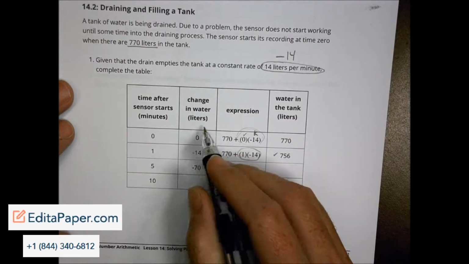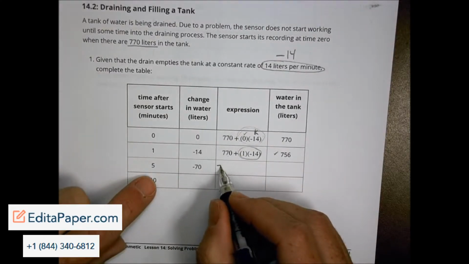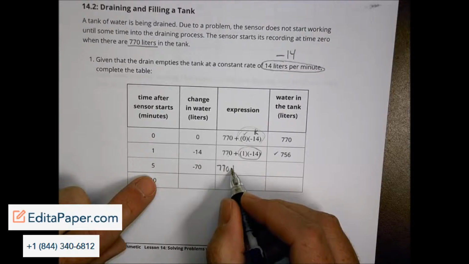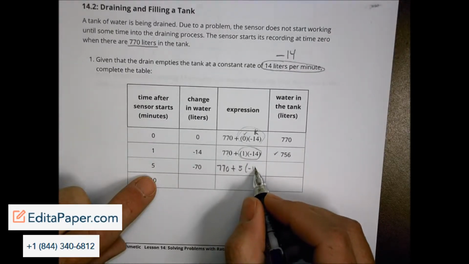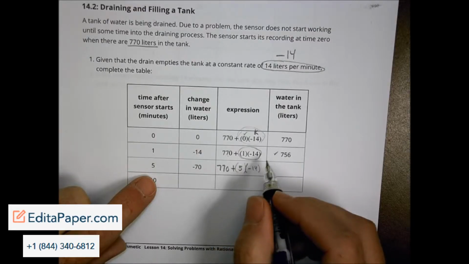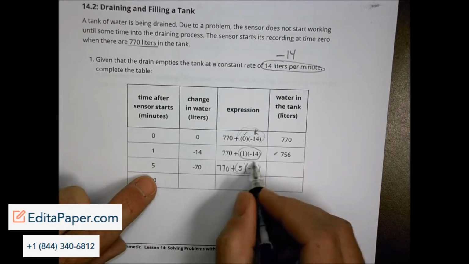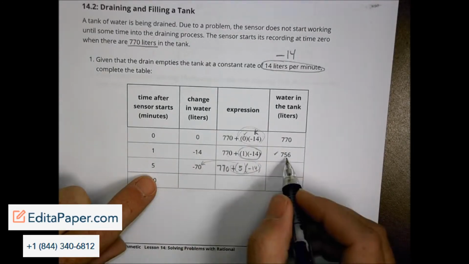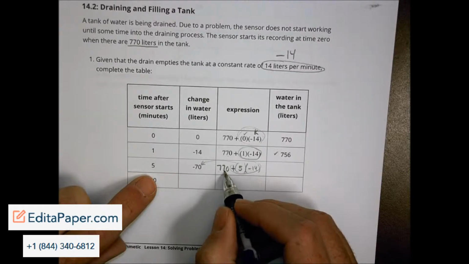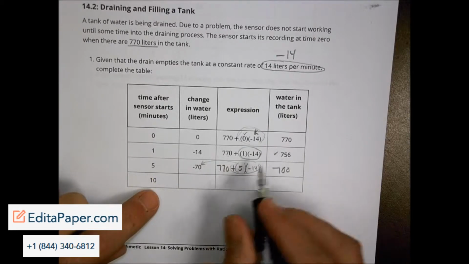So for 5 minutes we do our initial start point and we add to that 5 times the negative 14, our rate. And 5 times a negative 14 is that value of negative 70. So again, we're subtracting that not from 756, but from the original. So 770 minus 70 is actually equal to 700 here.